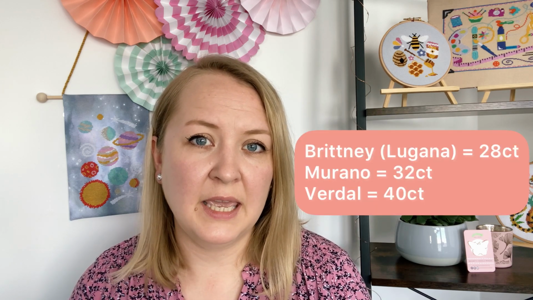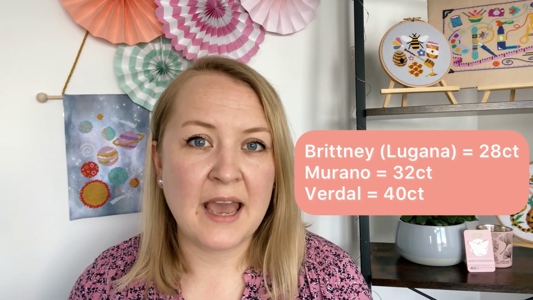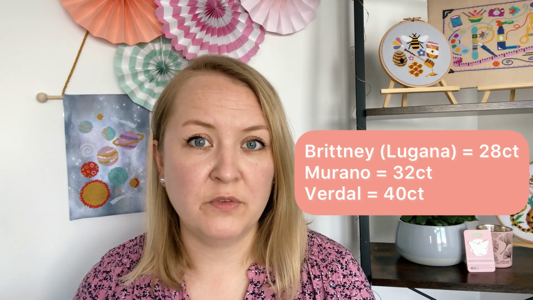Likewise, evenweave fabric also has names, but they are a bit different to distinguish them from linen. So 32 count is Murano, 28 count is Brittany, sometimes also referred to as Lugana, and 40 count, for example, is called Verdal. Now that we know the different types of fabric and understand the different fabric counts, let's look at the pros and cons of each.